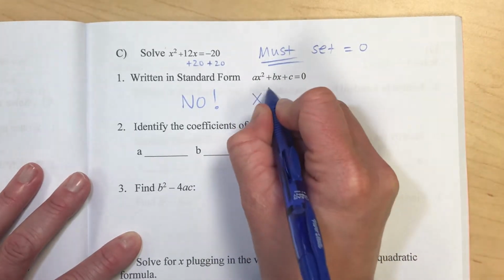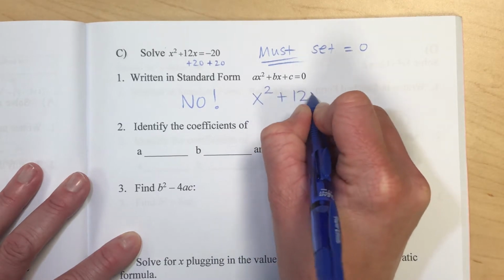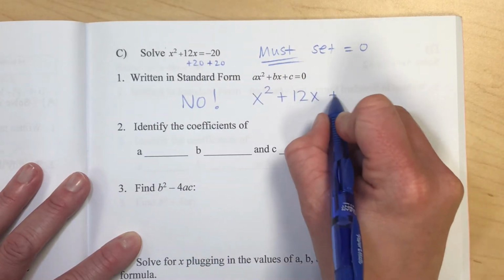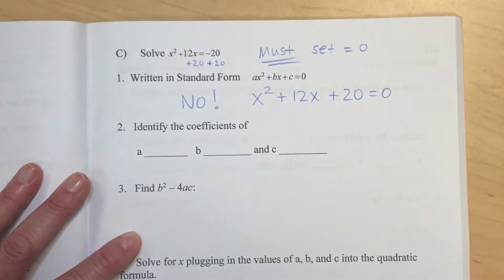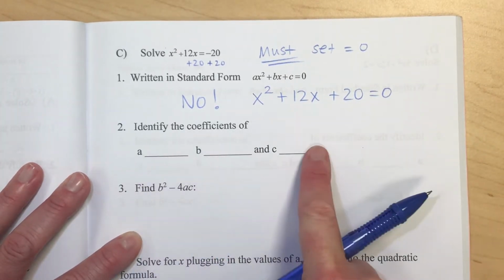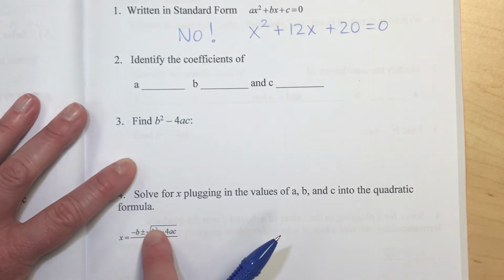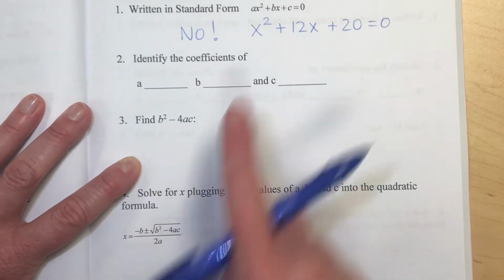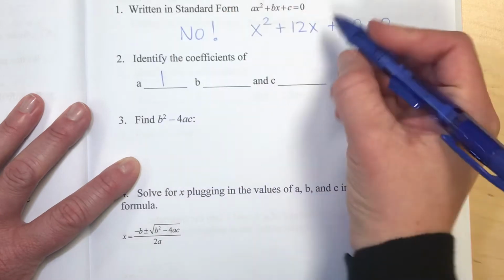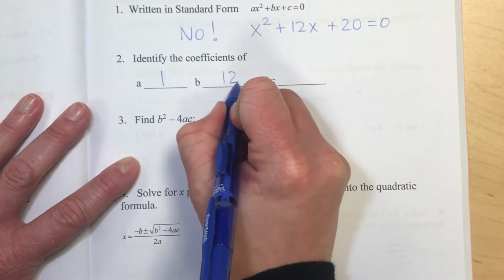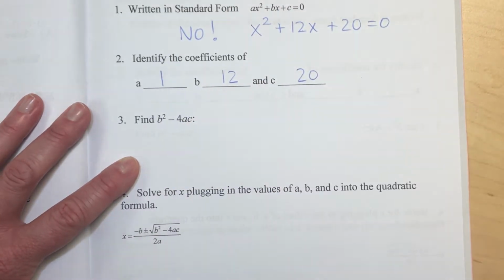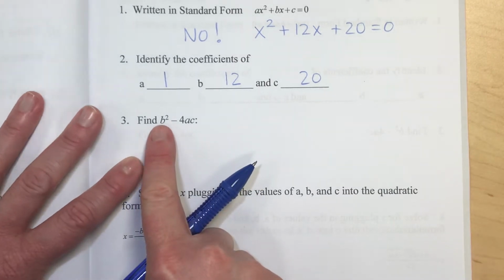So now I have 1x squared plus 12x plus 20, because I had to move that over, and that will now be set equal to 0. All right, so let's start identifying our a, b, and c, because those are what are going to be filled into our quadratic. So I have 1x squared, 12x, so that's my b, and 20, my constant, is my c. And so now let's fill out our parts here.